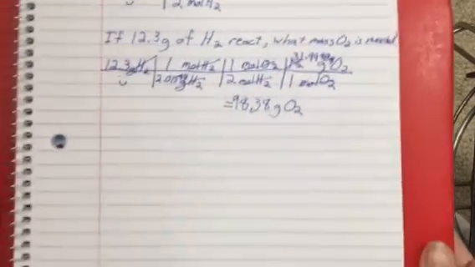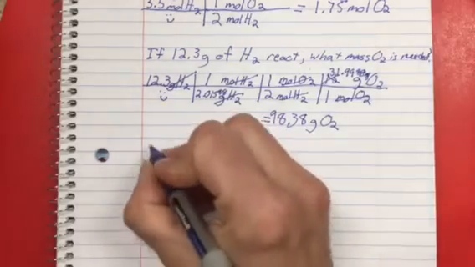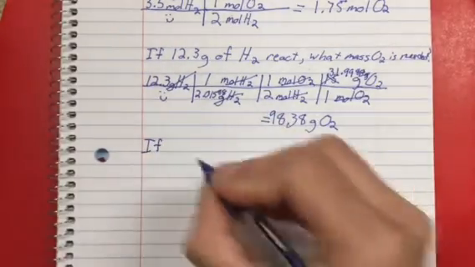Okay, I'm going to work another one. I want to work one now with volume. Okay, actually we'll work with volume and particles.